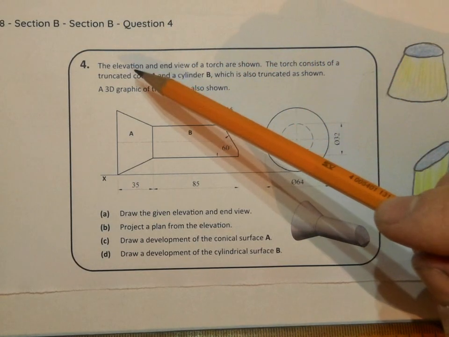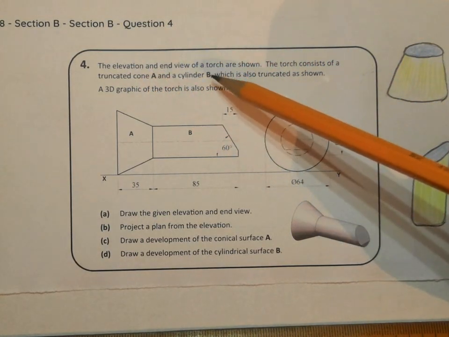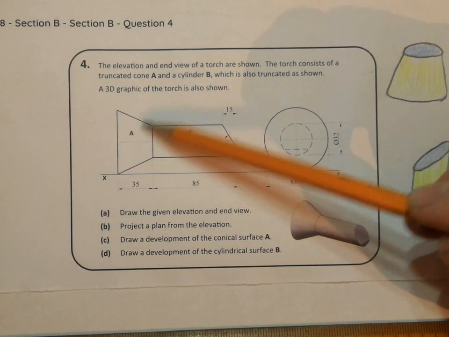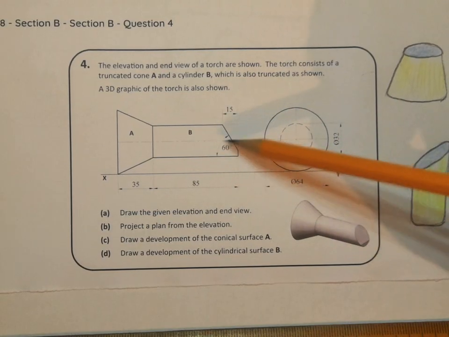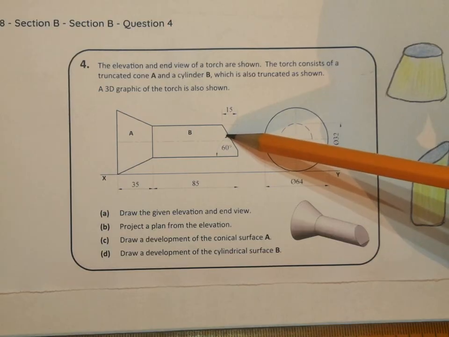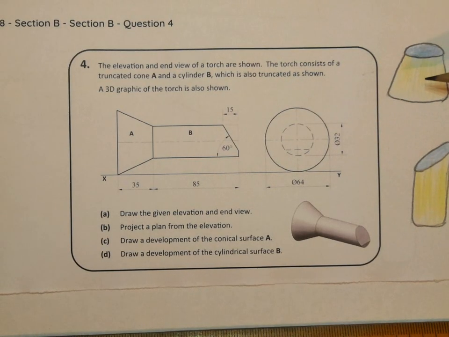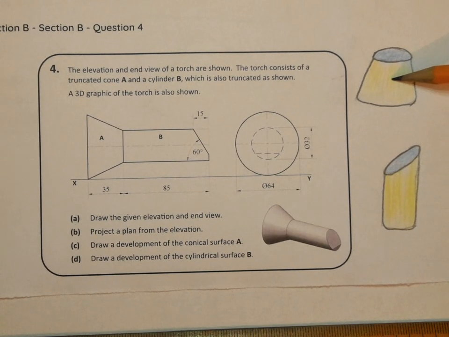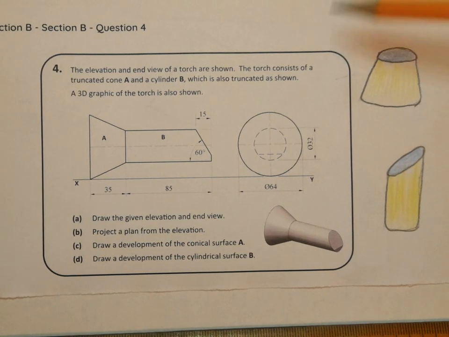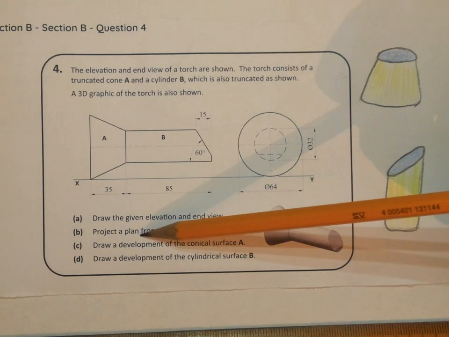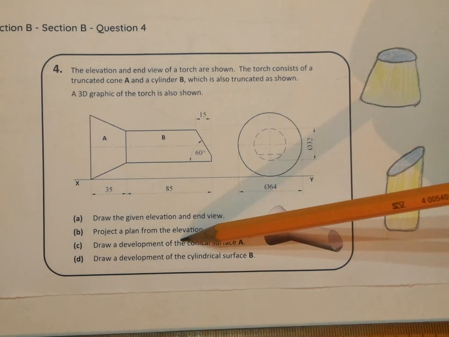So the question tells us that there's an elevation and end view of a torch. The torch consists of a truncated cone A and a cylinder B, which is also truncated, meaning it has been cut. So I just completed a quick sketch of the truncated cone here. That's what a truncated cone looks like as it's in its upright position, and a truncated cylinder looks like this in its upright position. We're asked to draw the given elevation and end view, and we're asked to project a plan from the elevation.